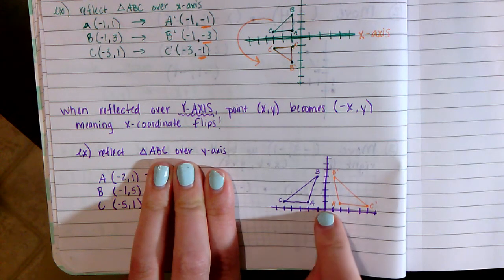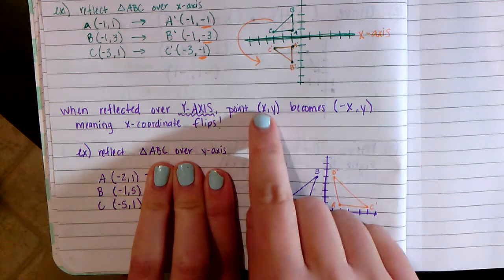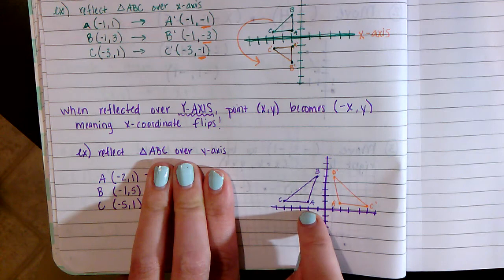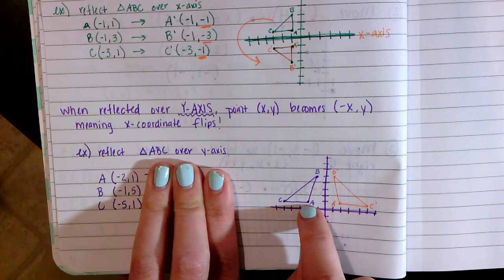So I'm going to start in the middle, and I'm going to go -2, and I know the first number is talking about my x-axis, so I'm going to go to the left 2, and then 1, up 1, and that's A, and that's where I plotted A.